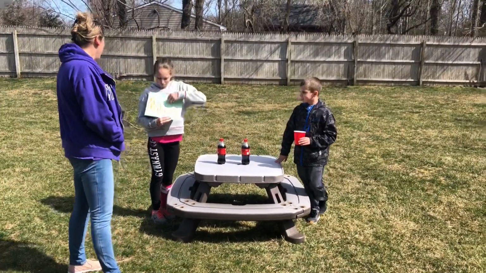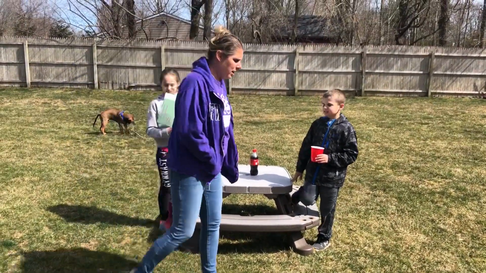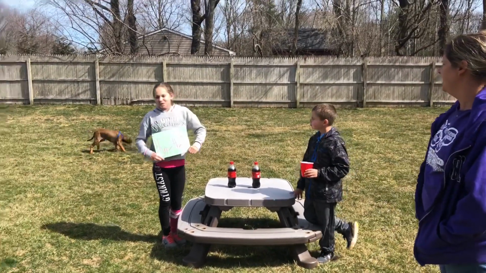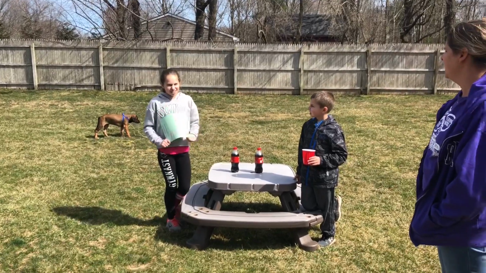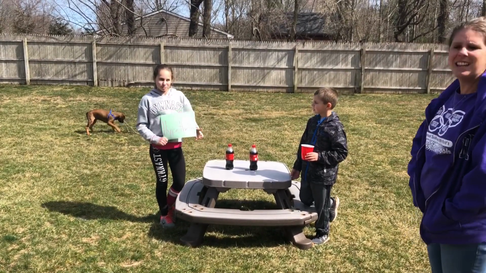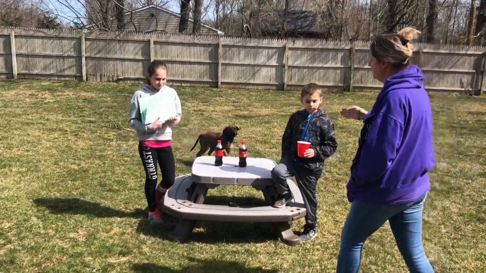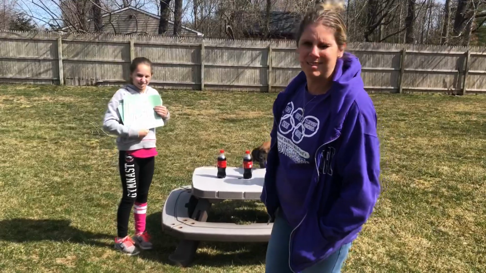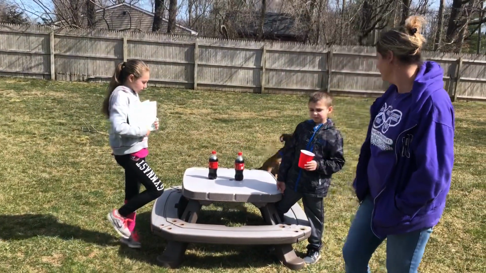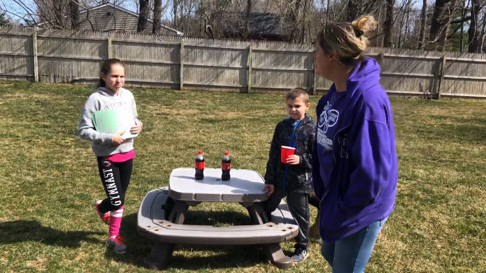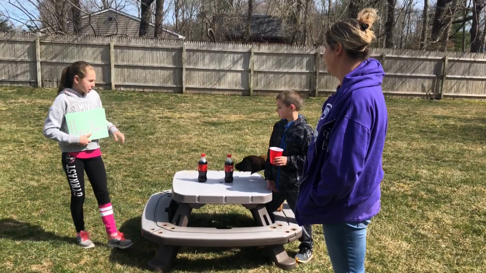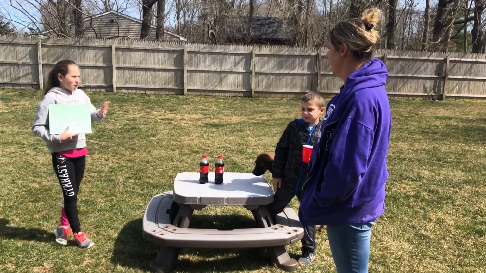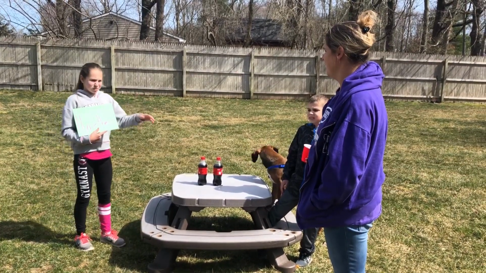Good. Now, before you do any scientific experiment, you need to make a hypothesis. Julia, what does hypothesis mean? When you make a scientific guess on what will happen. Exactly. So, we're going to put M&Ms in one and Mentos in the other. Think about what you think might happen. Julia, what do you think might happen? I think the Mentos will go up higher because they are usually what causes things to blow up kind of.